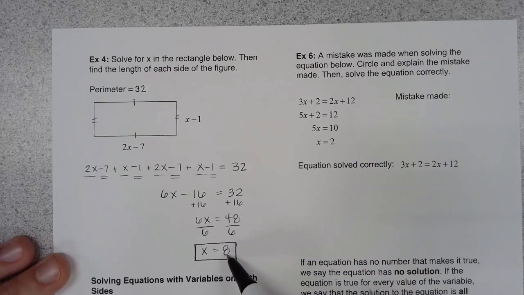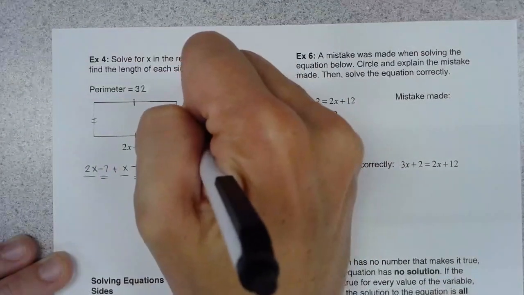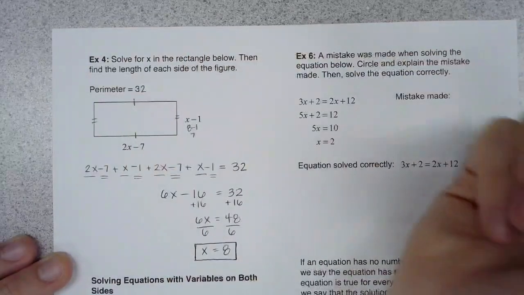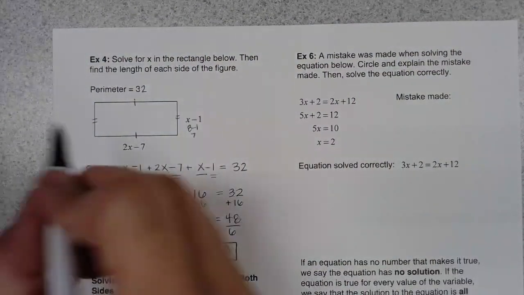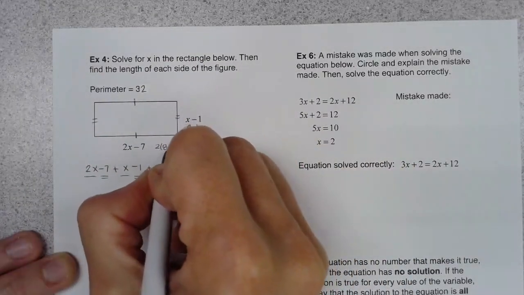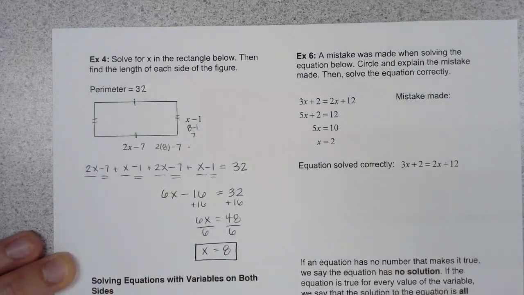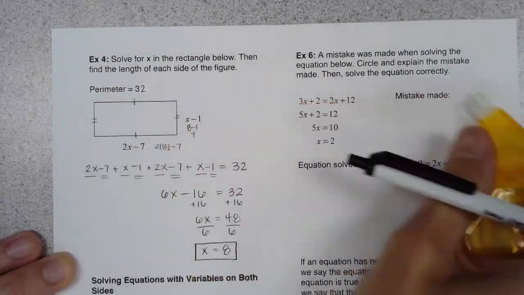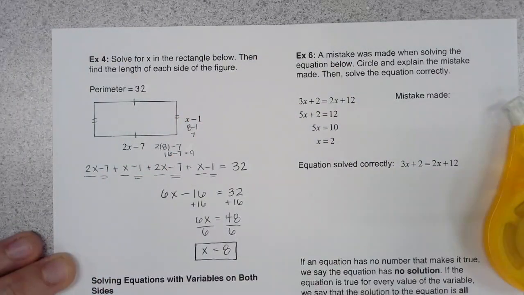So x equals 8 is part of my answer, but now I need to go up here and I need to do the rest of the work. 8 minus 1, so that side is 7, and then I need to do the work for this one too. Let's see, 2 times 8 minus 7, I should be working vertically, 16 minus 7, so that gives me 9 for that side.